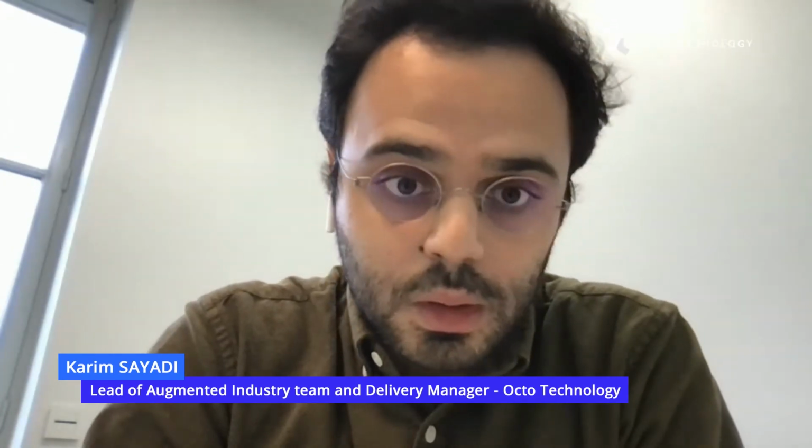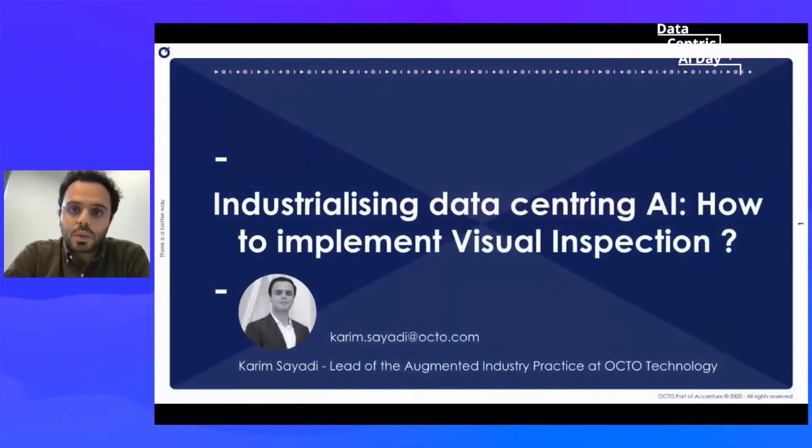It's a team within OCTO Technology. We work with several industrial clients to deploy data platforms for those clients, and do several use cases. One of the main use cases that we are doing with our industrial clients is the quality inspection. And today I will be talking about a very concrete example of how or why the data-centric approach is very important for the visual inspection.